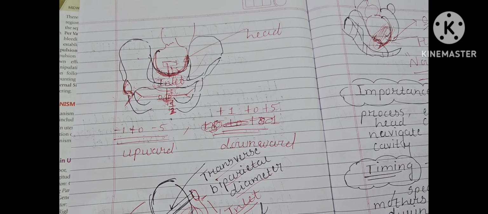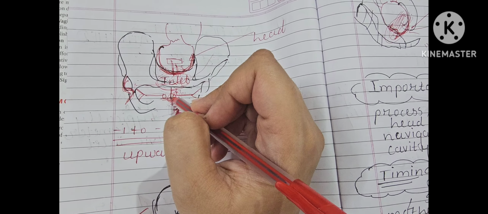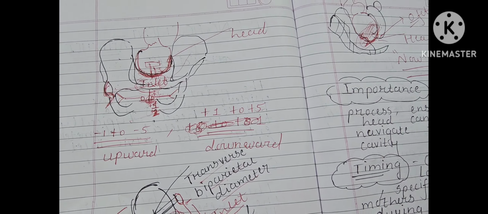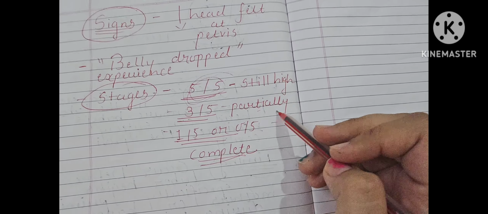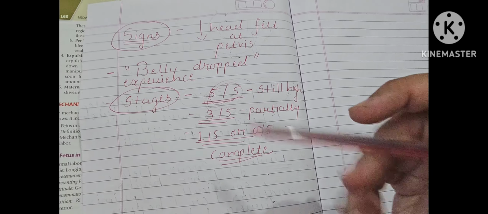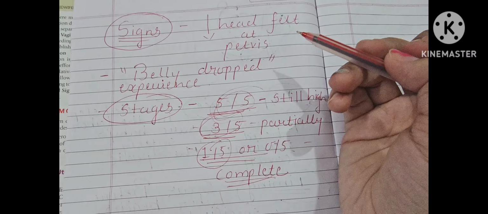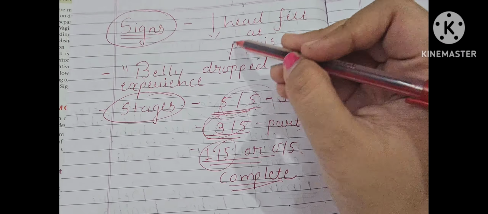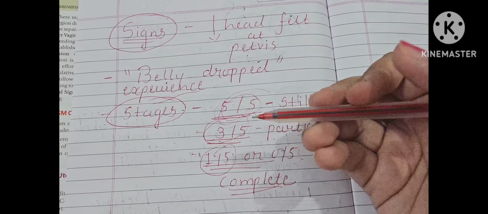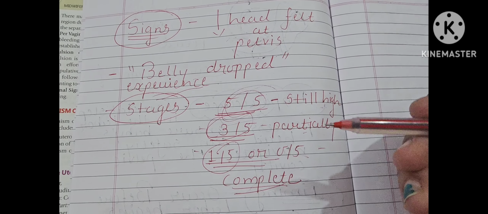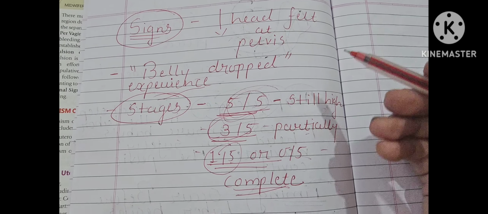So there are some basic levels, from the pelvic floor to the inlet and in between the pelvic cavity, there are some stages of engagement, like 5/5 still high, 3/5 partial, 1/5 or 0/5 complete. When the baby's head reaches 3/5 or 1/5, the mother typically feels the fetal head downward at the pelvis, which is called the belly drop experience, like the female feels something drop in the lower belly side, referred to as the pelvic part.